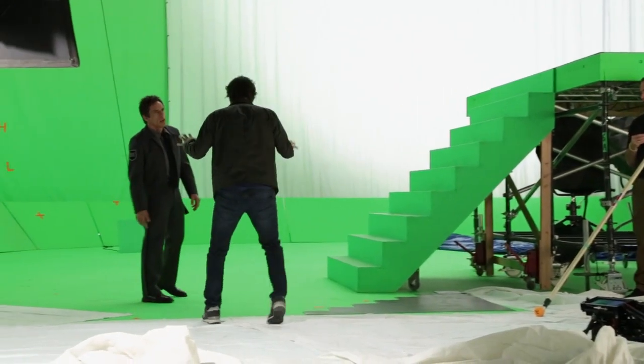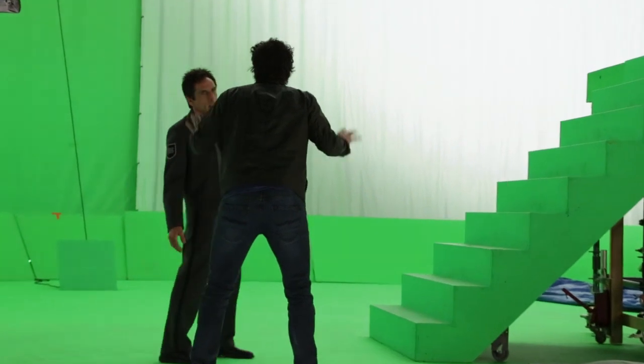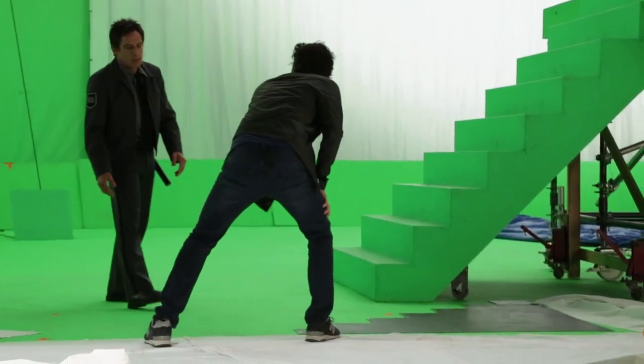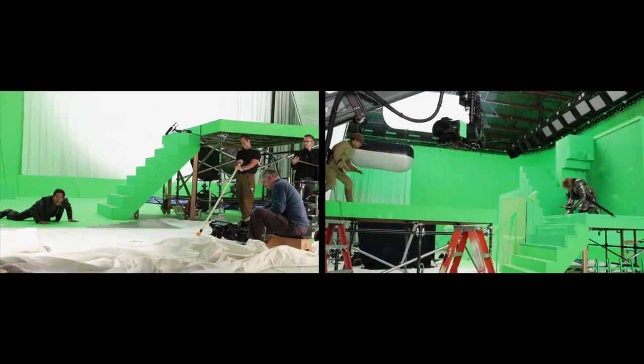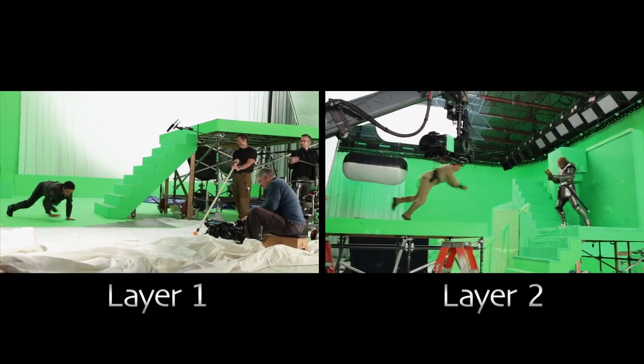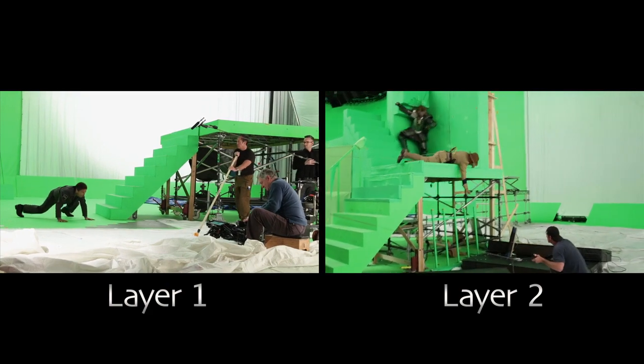I'll go 3, 2, 1, tackle. Snaps your head up to the first X and crawl as you look at the second. Ready and action. 3, 2, 1, go! Cut.